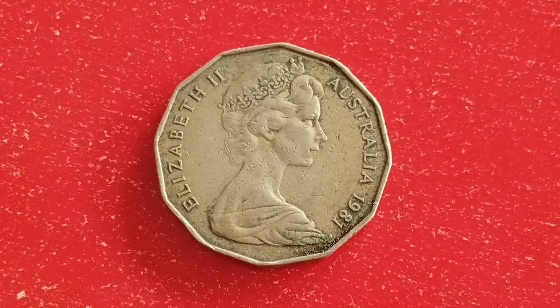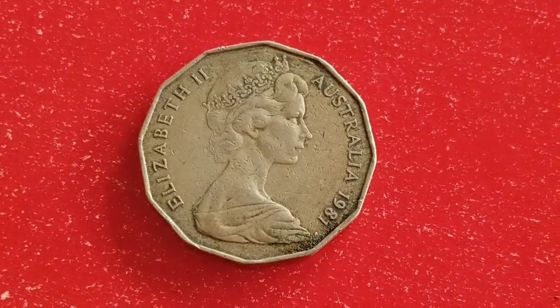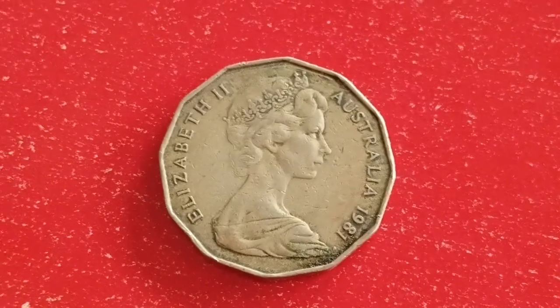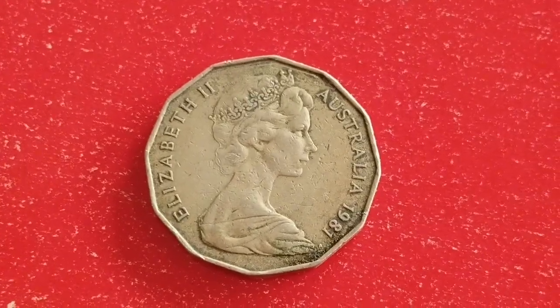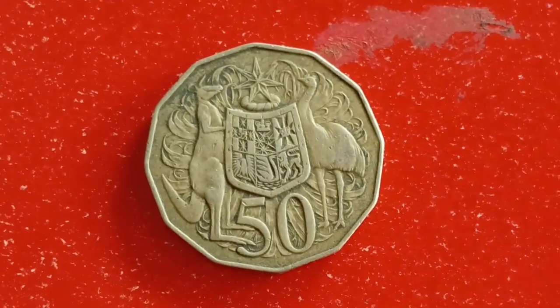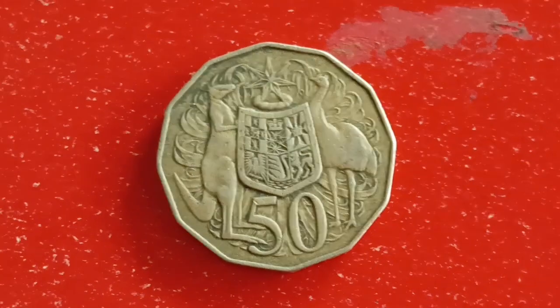If you are checking your coin, always look at the overall appearance, check for shine, detail and any unusual features. Avoid cleaning the coin because cleaning can reduce its value. Collectors prefer original surfaces even if the coin shows light toning. Storing the coin properly in a dry place can help preserve its condition over time.